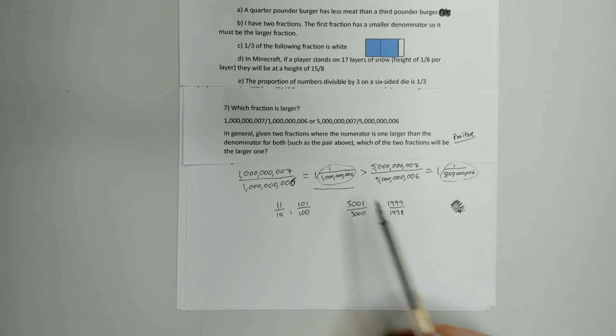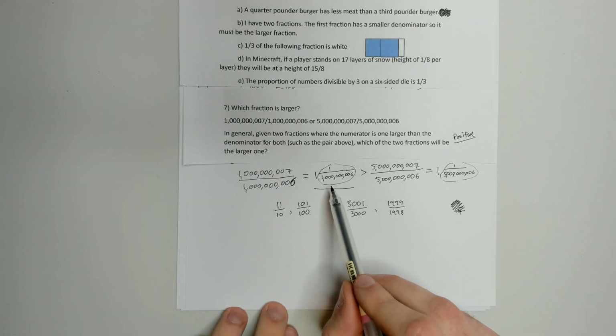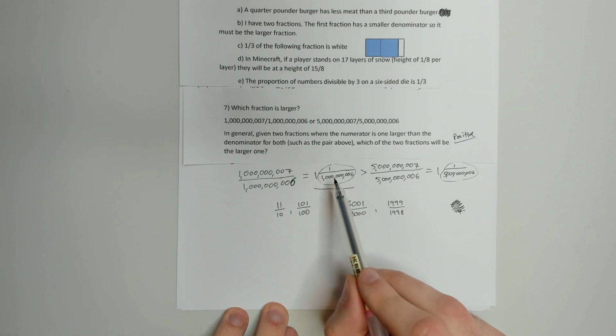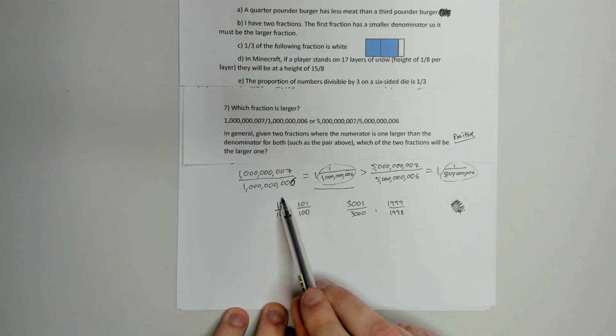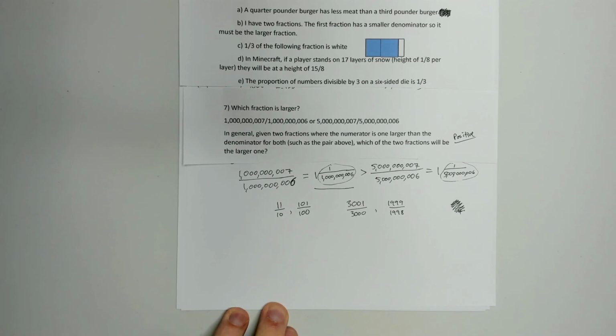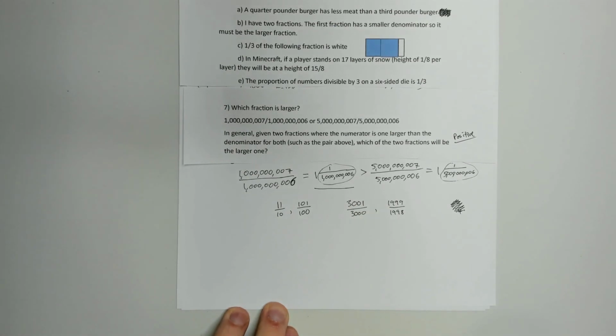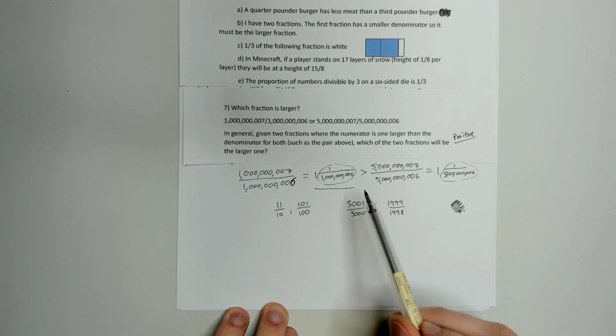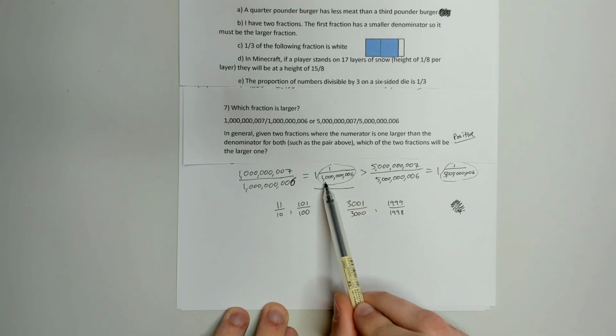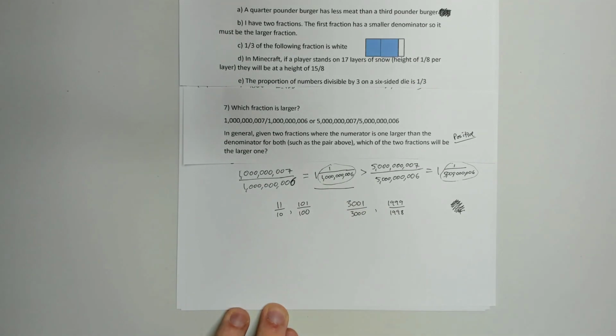So instead of doing that, can't we just figure out a general way of saying it? Well, since we're using this trick, we end up doing basically 1 and 1 over the denominator, right? This is 1 and 1 over 10, 1 and 1 over 100, 1 and 1 over 3,000, 1 over 1,998. So because of that, what it ends up boiling down to is which one has the smaller denominator, right? This one was larger because this had the smaller denominator, which made it a bigger fraction.